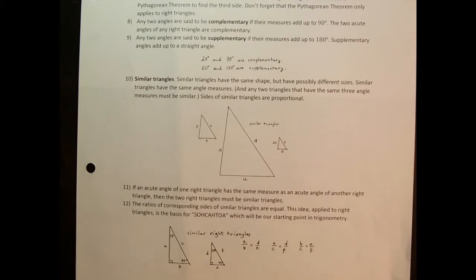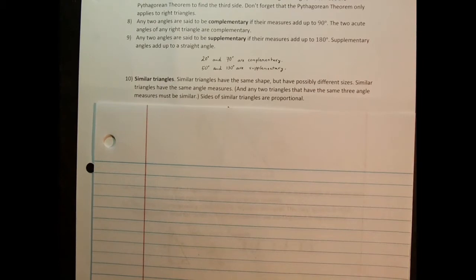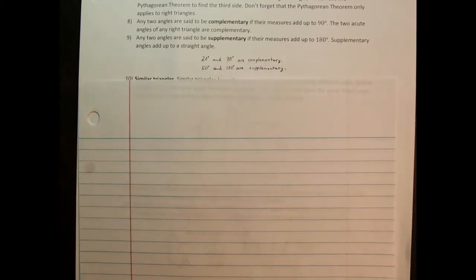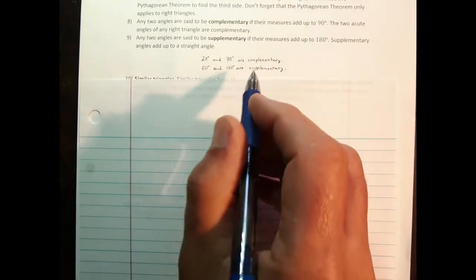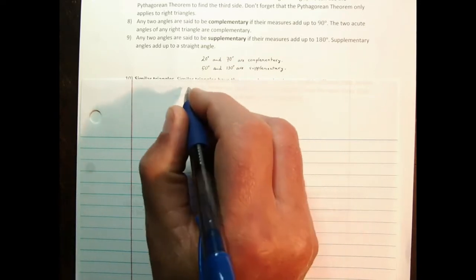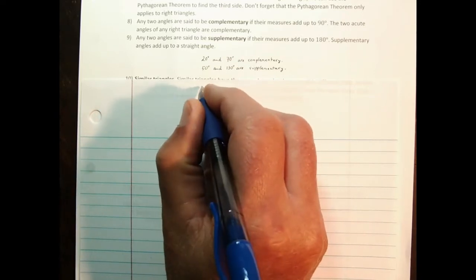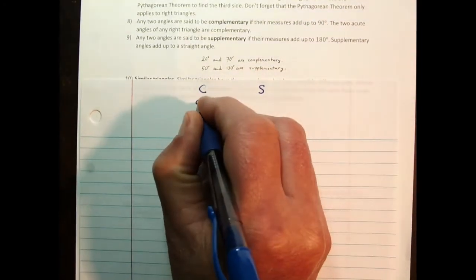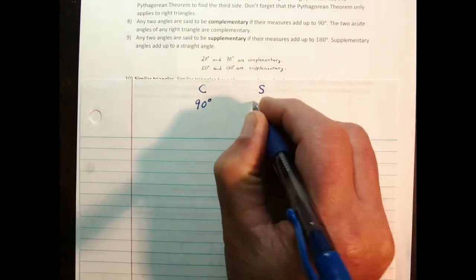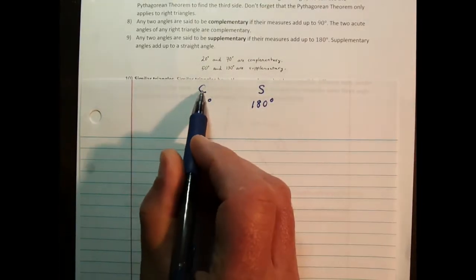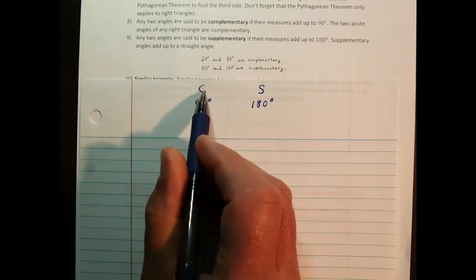And I'm not a big fan of piling on lots and lots of vocabulary, but these really are a couple words that we want to keep straight. So just make sure you have some way of distinguishing complementary, supplementary. The way I've always remembered this is C comes before S in alphabetical order. 90 is smaller than 180 when I write those numbers in order. So C goes with 90.